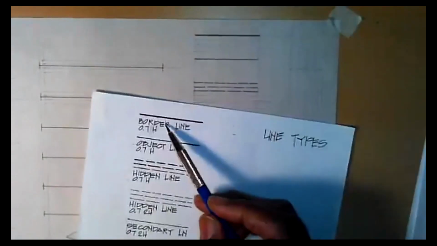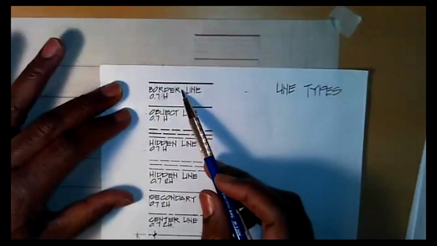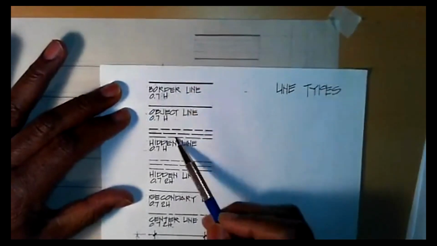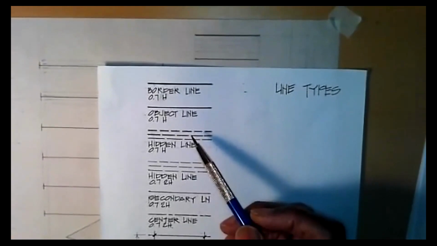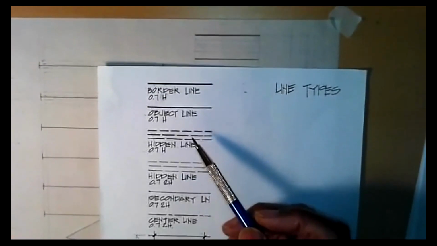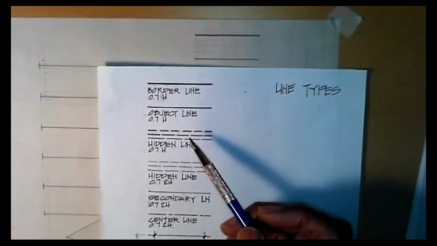Let's start with the borderline and add this text and just keep going. Please make reference to your lettering style, so you are mimicking it precisely, using your H lead.